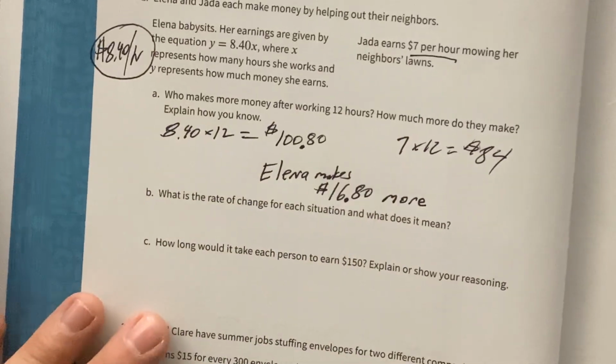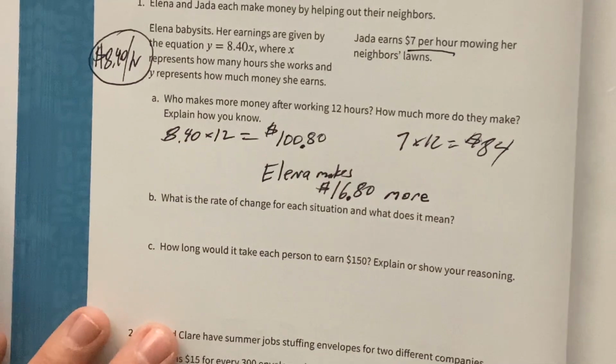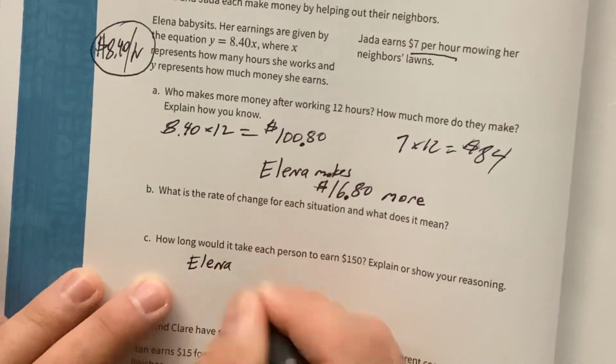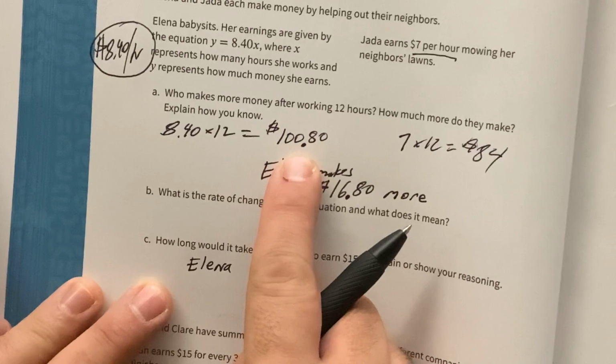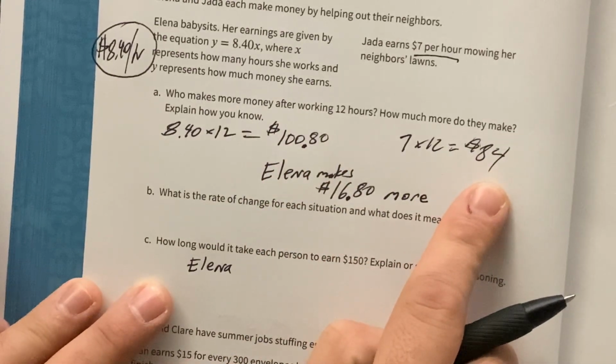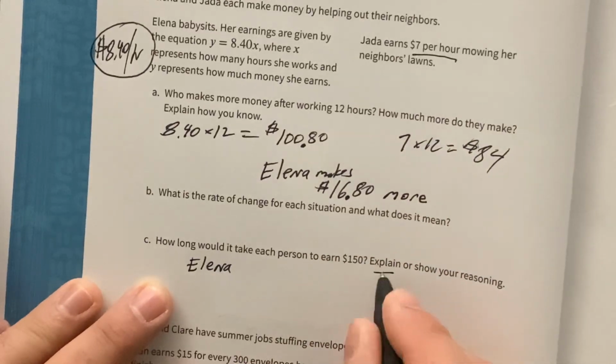How long would it take each person to earn $150? Guys, you work on Elena. Obviously more than 12 hours. Ladies, how long would Jada have to work in order to make 150 bucks?